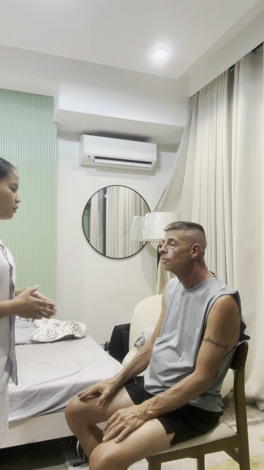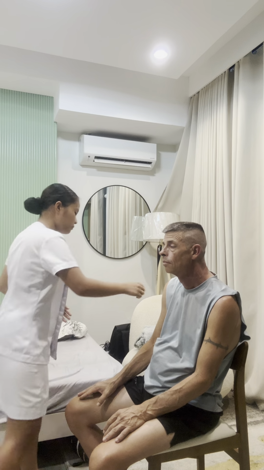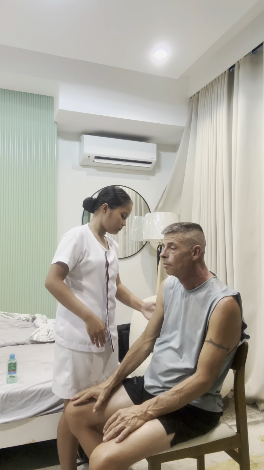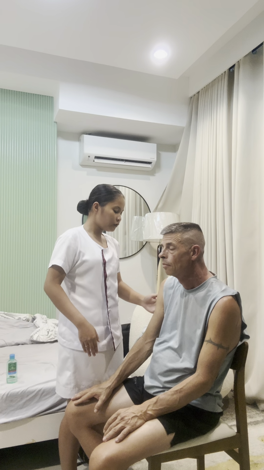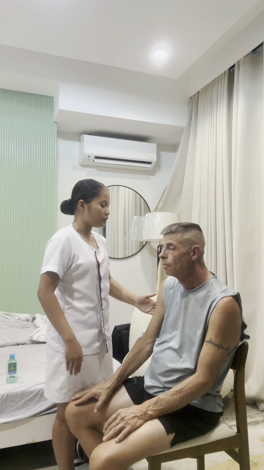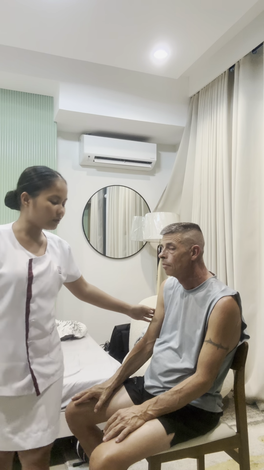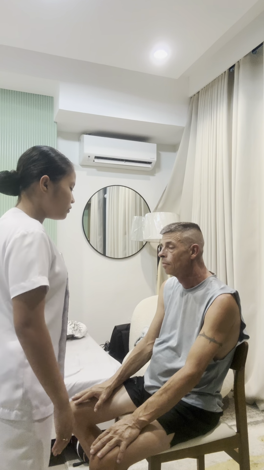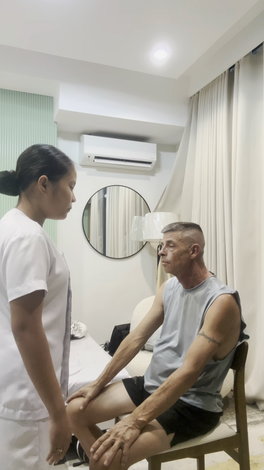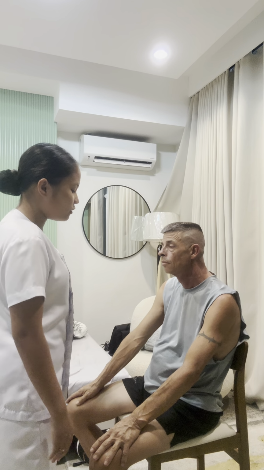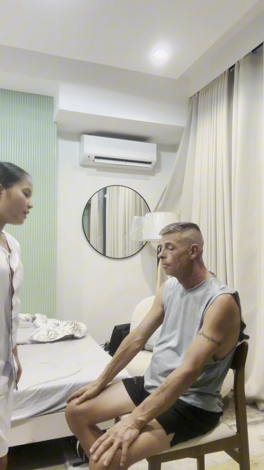Next is to palpate for the texture and the moisture. The purpose of this is when the moisture is excessive, there will be intensive sweating, and also the shiny skin that indicates the patient's dehydration.